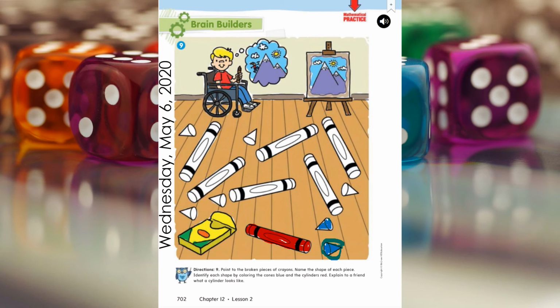All right, you may not be finished with that page of the coloring because some of you like to take your time, and I totally understand. But for right now, we're going to turn the page and then you can come back and finish coloring this page. Sound good? All right, turn the page.